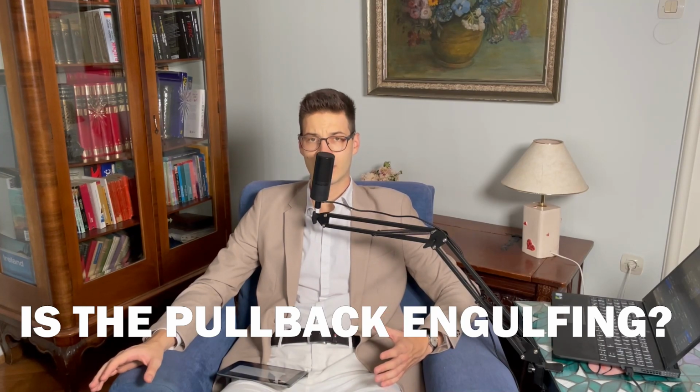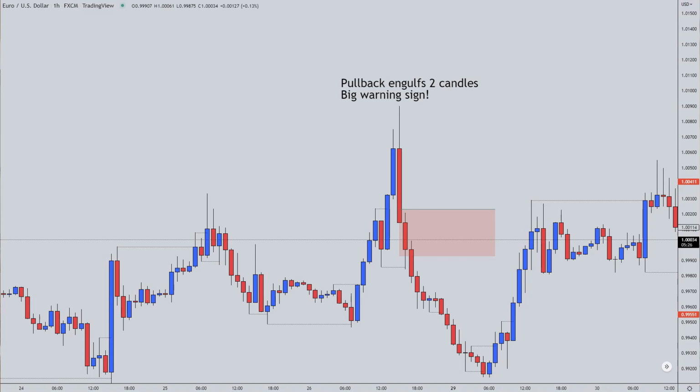An engulfing pullback to me is when the pullback engulfs either 2 or 3 of the impulse candles, maybe even more of the impulse candles, and it signals a clear momentum shift, and it signals that maybe the trend is over and that the price is ready to reverse. I'll put a screenshot in the video so that you can see what I'm trying to explain, but essentially it signals a momentum shift and it makes the trade much worse. Most of the time these trades lose, except maybe on the euro and the Japanese yen, where an engulfing pullback can be tolerated, but only in certain cases.